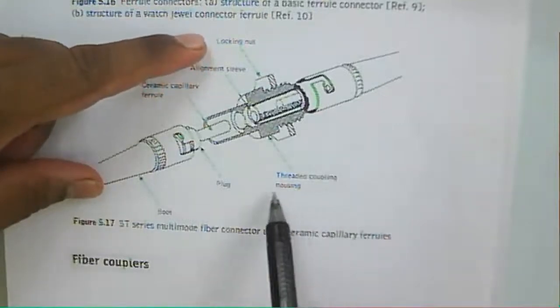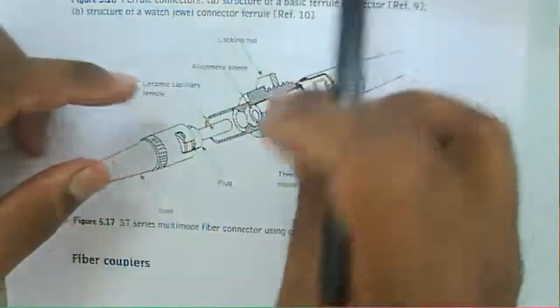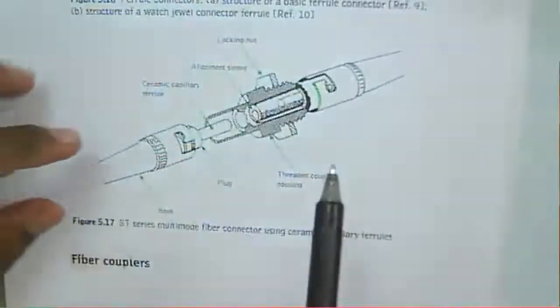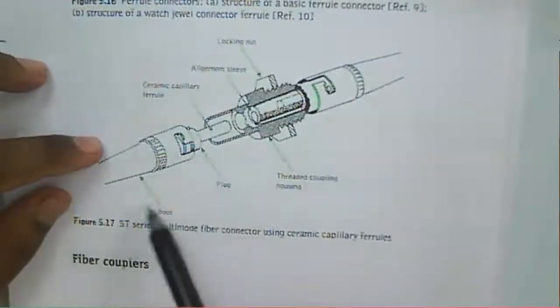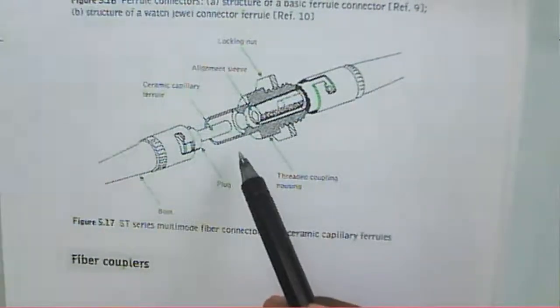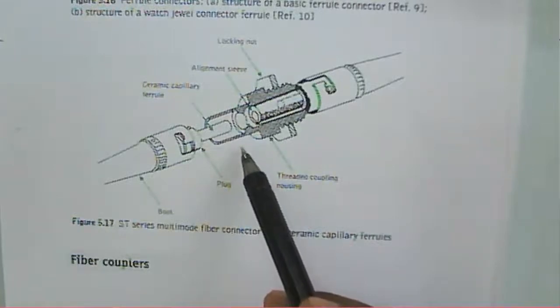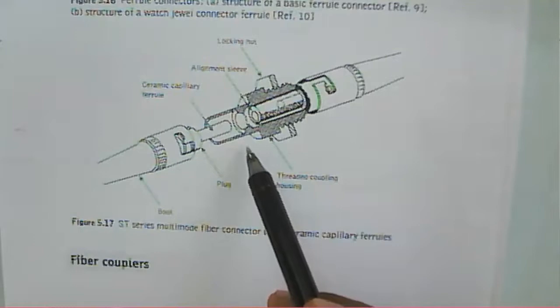This is a threaded coupling nut, so we can move it and hold these two particular ones. This one is the plug. So it is about a connector, and these connectors are used for connecting the fiber.